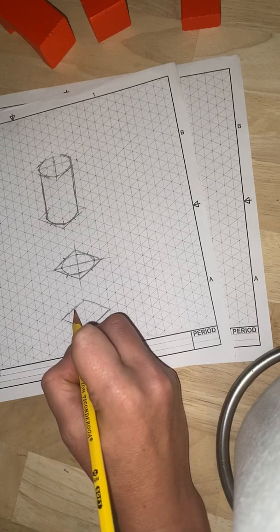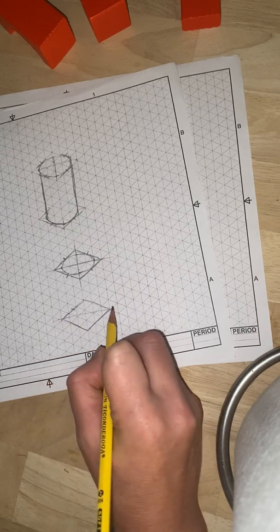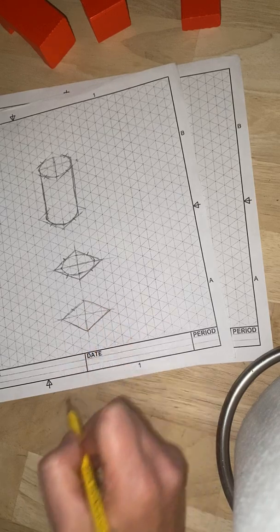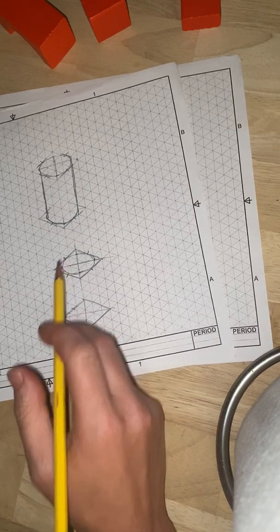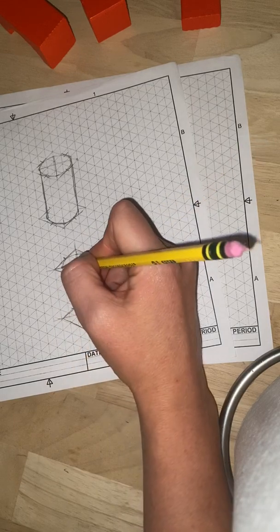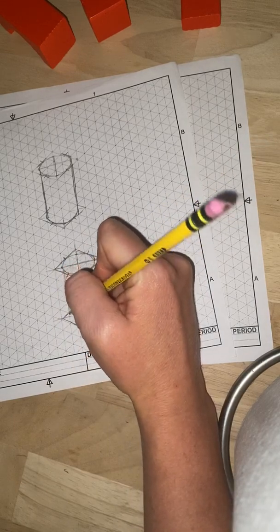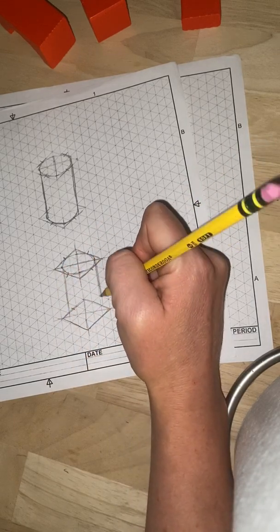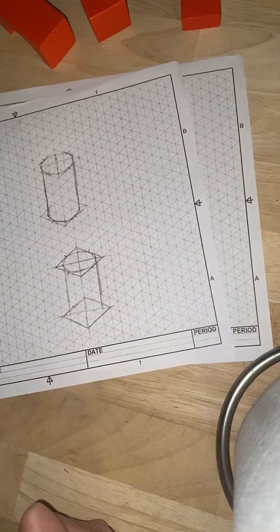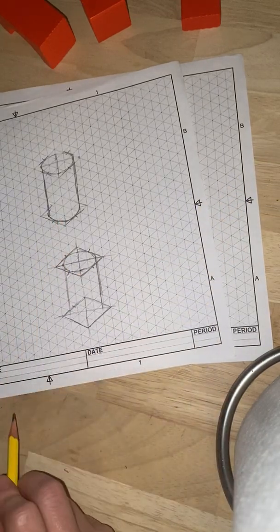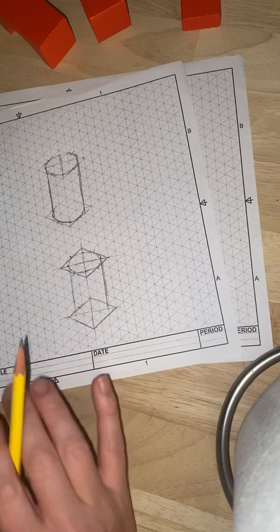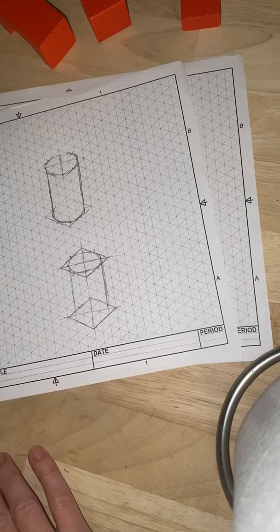And I do the same thing that I did up top. And then once I do that, I would extend the sides down and I can erase the extra parts of it. So we get these nice 3D drawings.